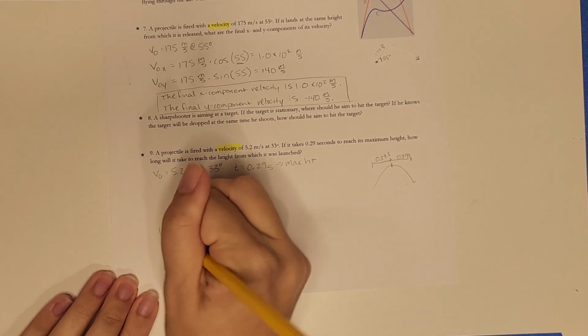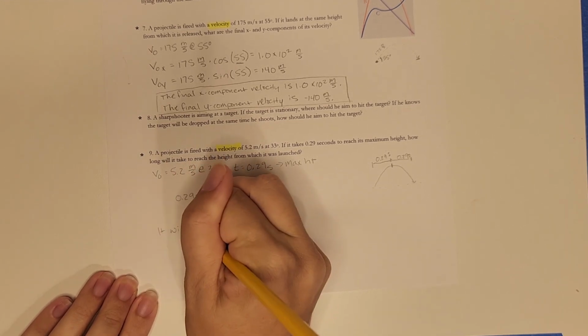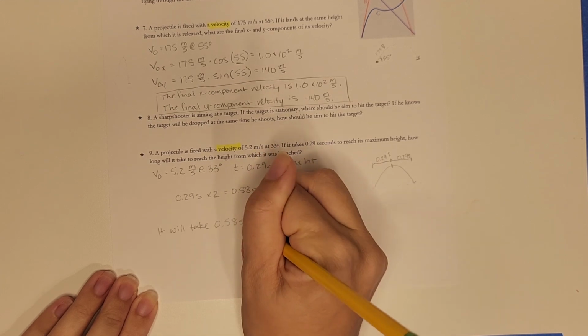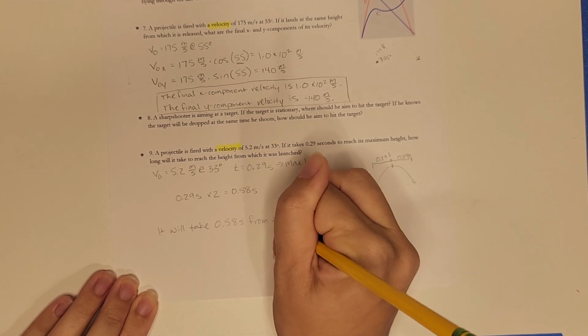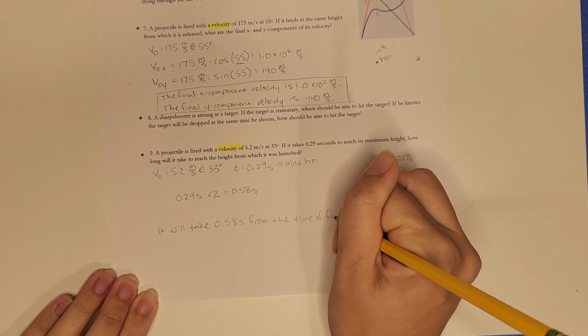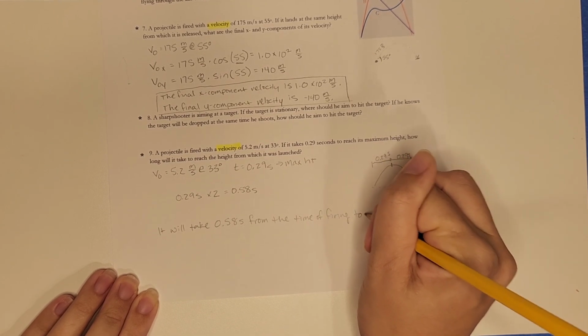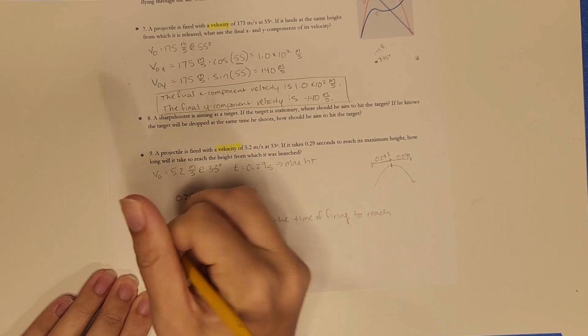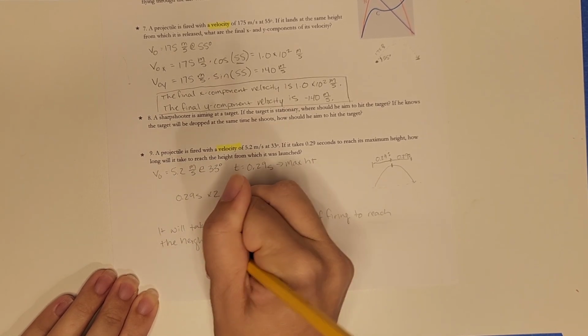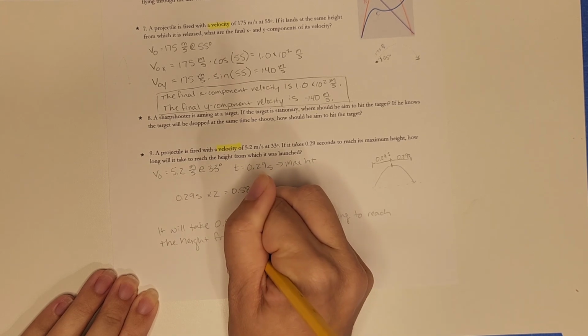So it will take 0.58 seconds from the time of firing to reach the height from which it was launched.